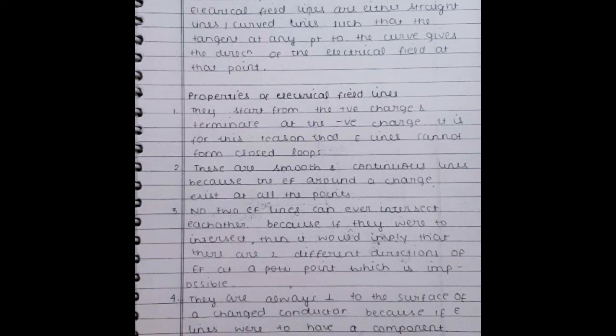It is for that reason that E lines will always be perpendicular to the surface of the charged conductor, because if they have a component, then it will cause movement of the charges. Since that is not possible, therefore E lines must be perpendicular.